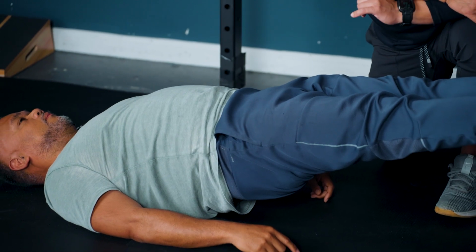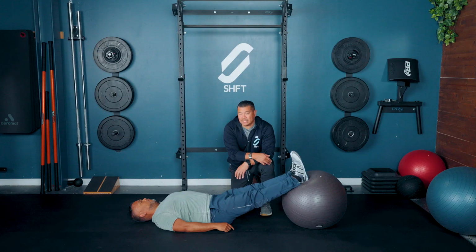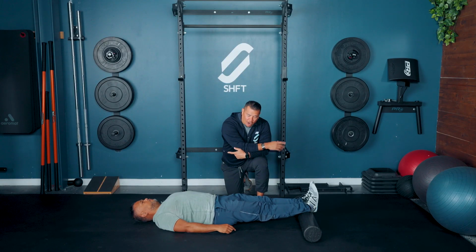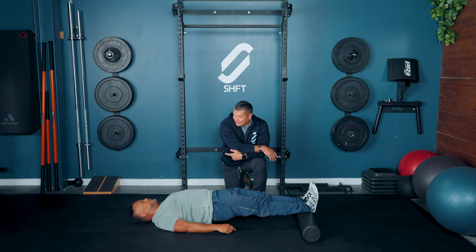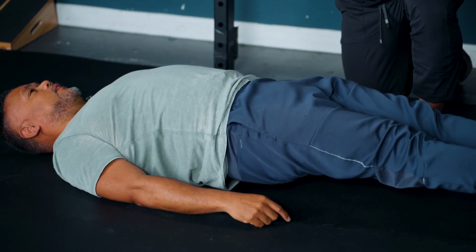Now, if this is still too easy for you, we're going to drop it down a little bit more, and we're going to start utilizing the foam roller. Let's see how John does on this. All right, so we're going to mess with John a little bit, and we're just going to see how well he does with something that's a little bit closer to the ground. Go ahead and bridge those hips up. Oh, easy. Was that way harder than the stability ball? I feel it more. You feel it a little bit more all the way.